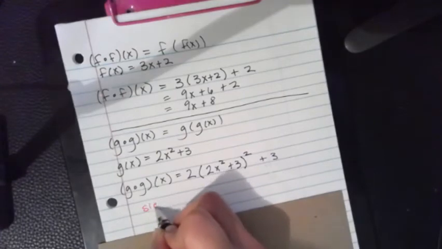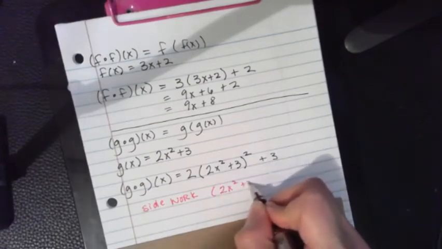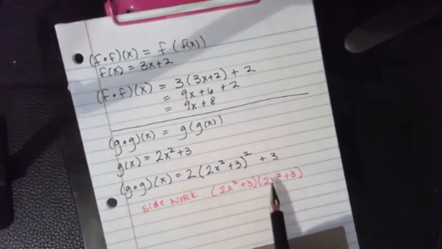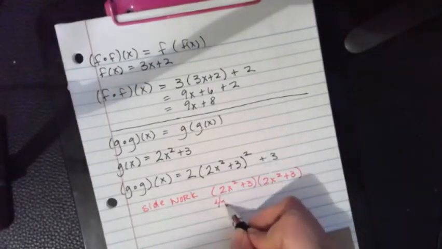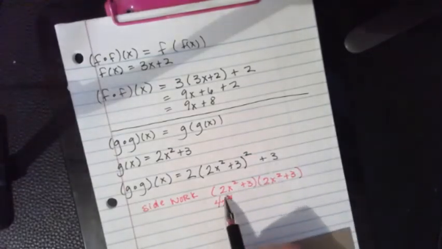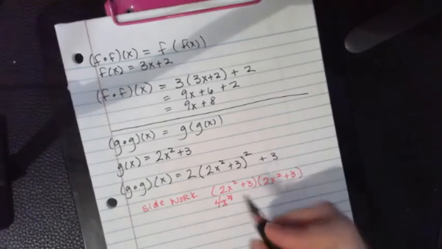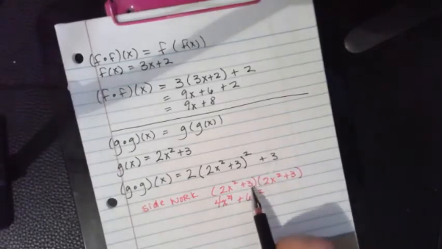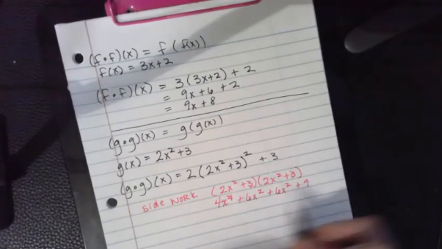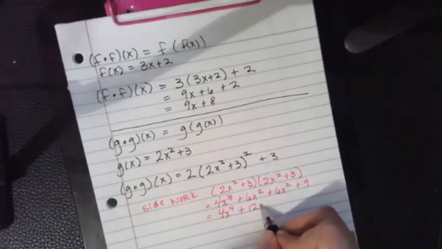Okay, again, let's do a little bit of side work. Let's find 2x squared plus 3 times 2x squared plus 3. Okay, I'm going to FOIL this out right here. 2x squared times 2x squared gives me 4x to the 4th, I'm sorry. 2x squared times 2x squared is 4x to the 4th power. Then 2x squared times 3 gives me 6x squared. 3 times 2x squared gives me 6x squared. And then 3 times 3 gives me 9. And I can simplify this one more time. I've got 4x to the 4th plus 12x squared plus 9.